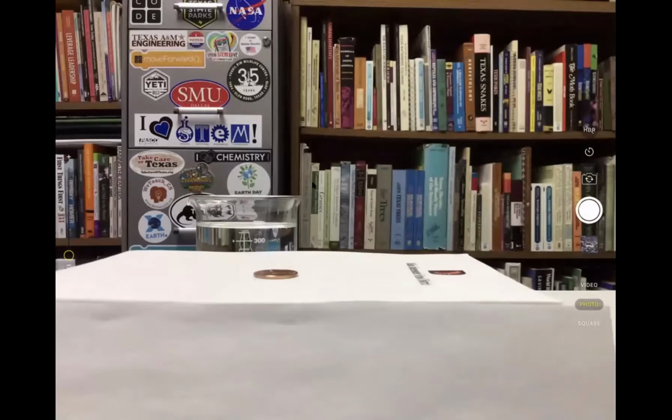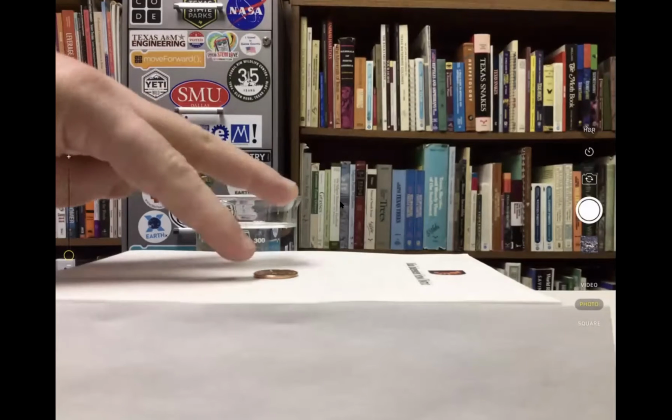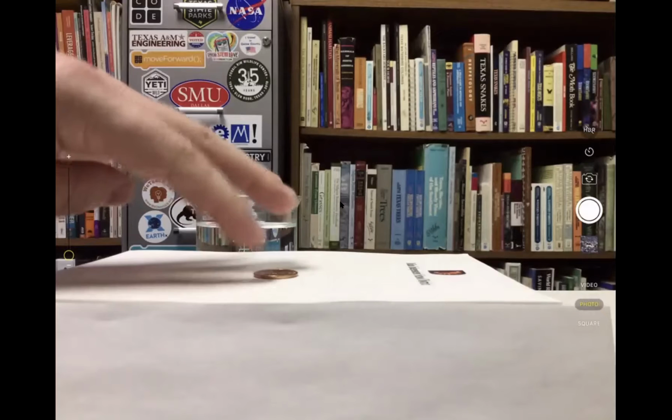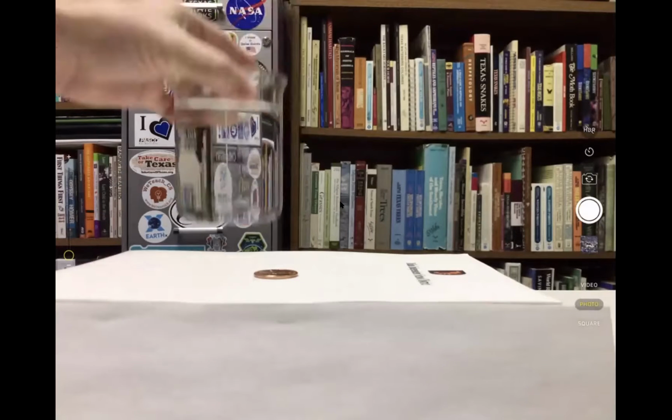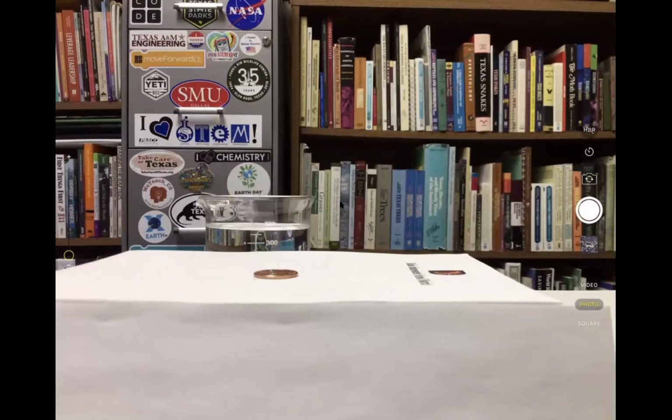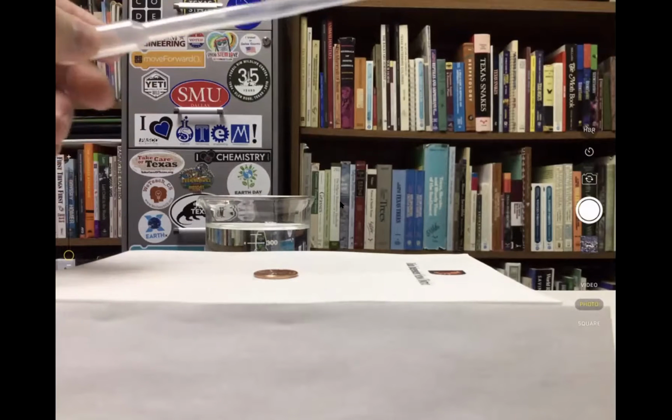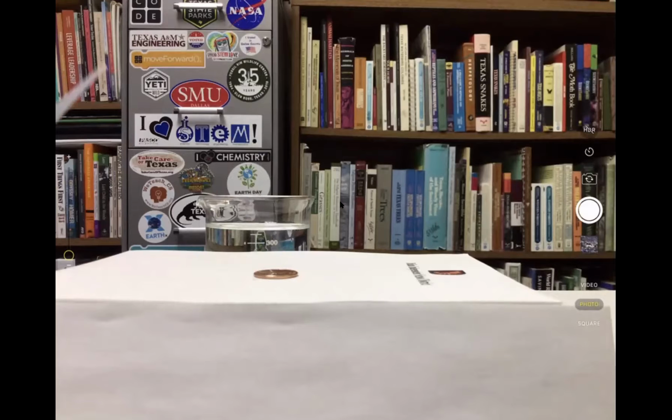There we go. So you can see here, I've got a penny sitting on a little notepad here, a beaker of water behind that, and a dropper. And my question is, how many drops of water will fit on that penny?